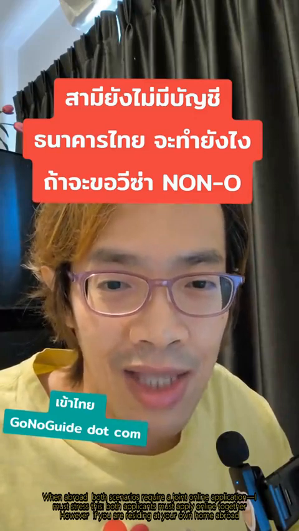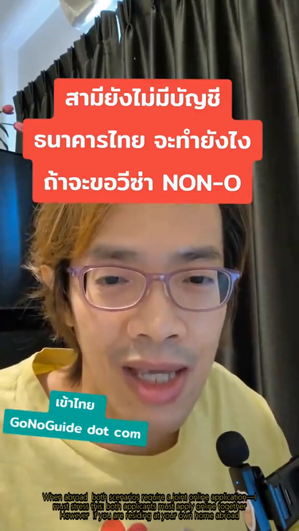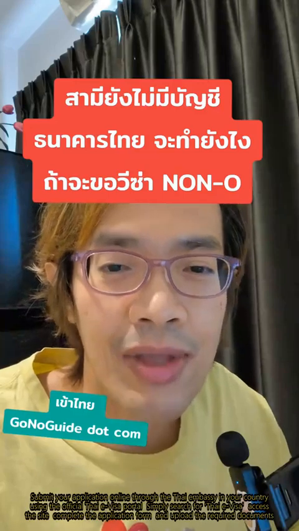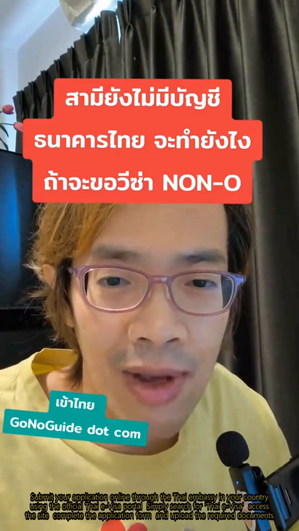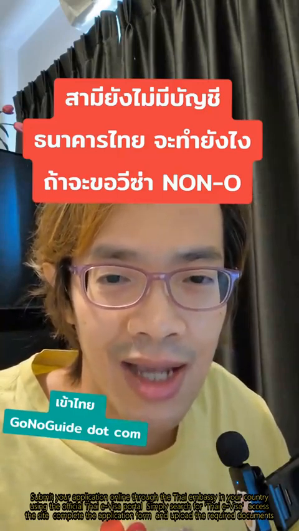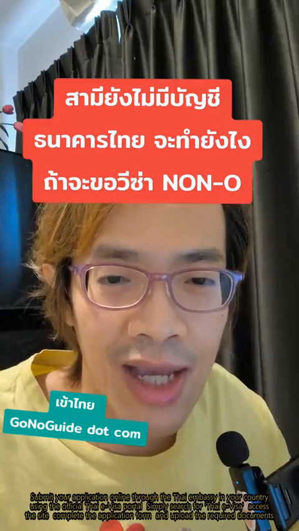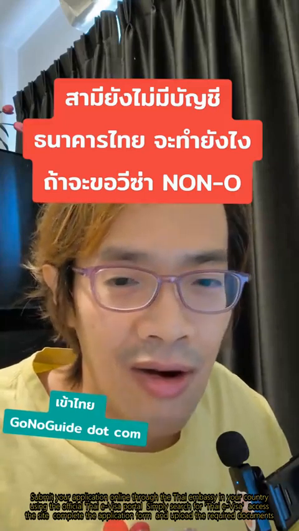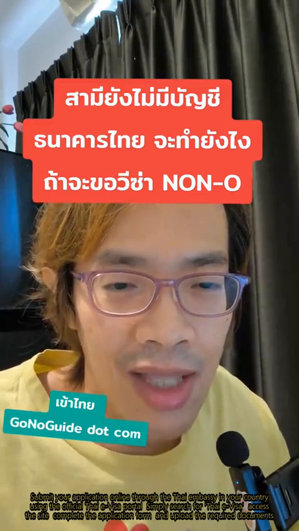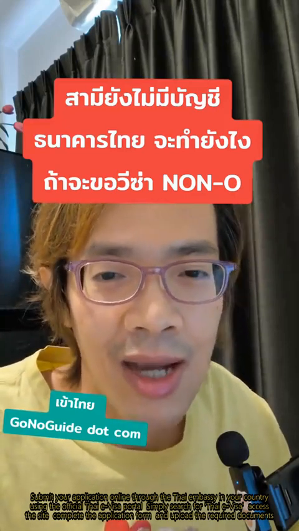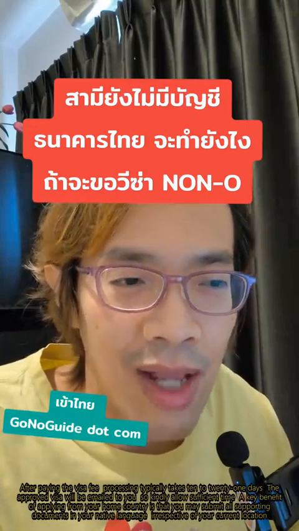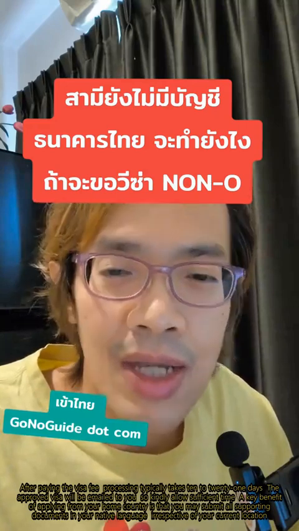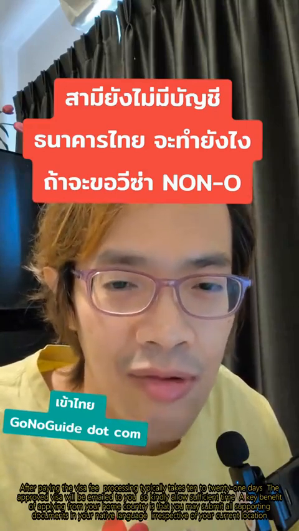However, if you are residing at your own home abroad, submit your application online through the Thai embassy in your country using the official Thai e-visa portal. Simply search for Thai e-visa, access the site, complete the application form, and upload the required documents. After paying the visa fee, processing typically takes 10 to 21 days. The approved visa will be emailed to you, so kindly allow sufficient time.